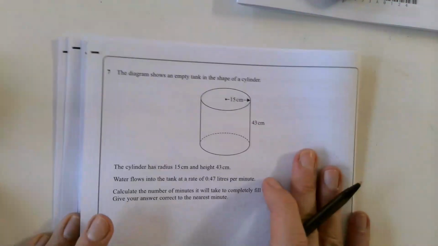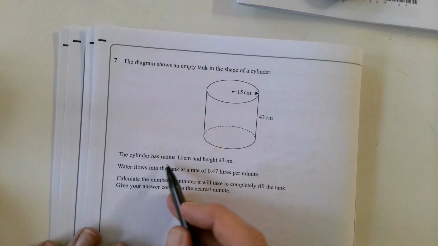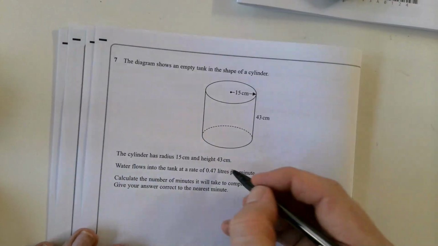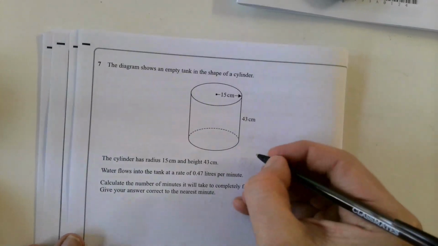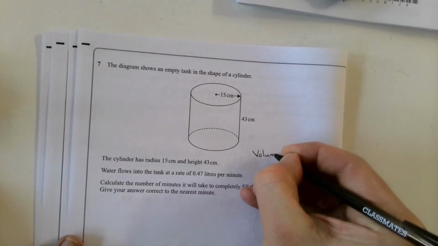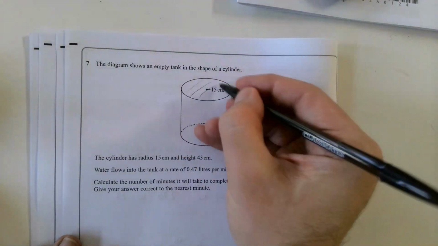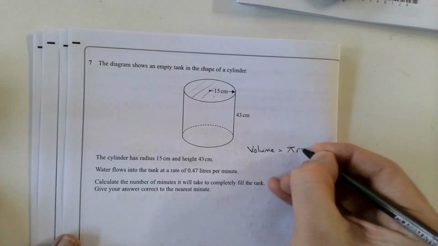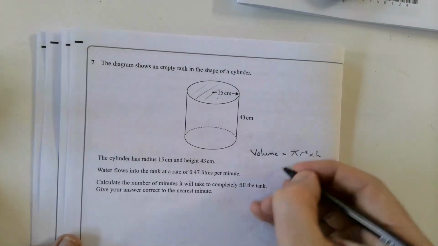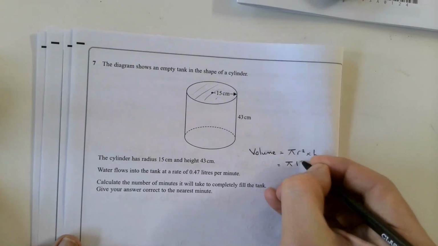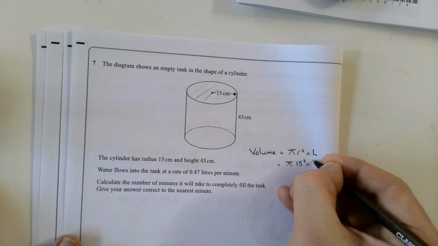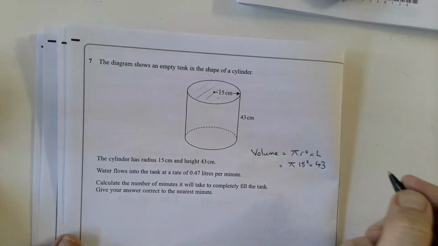Now this one. Right, so if I'm looking at this, the circular cylinder has a radius of this and a height of this. So first off, I'm going to work out the volume of my cylinder. So the volume of my cylinder would be the area at the top, so that would be pi r squared, times by the height. So that gives me pi times 15 squared, times by the height, which is 43.